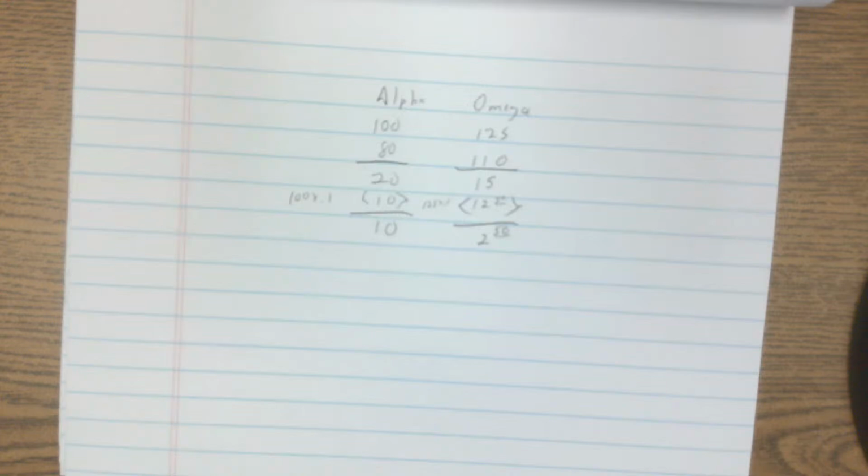So you'd still end up with the 10 there, but then you'd only end up with 7.50 on the Omega, and that would raise the contribution margin to 7.50. That's one thing you could do. There's a lot of things you can do with that. So that's that basic question.